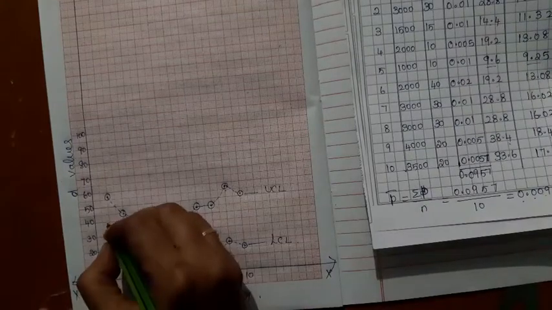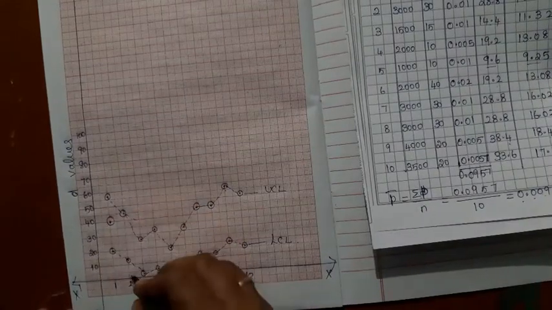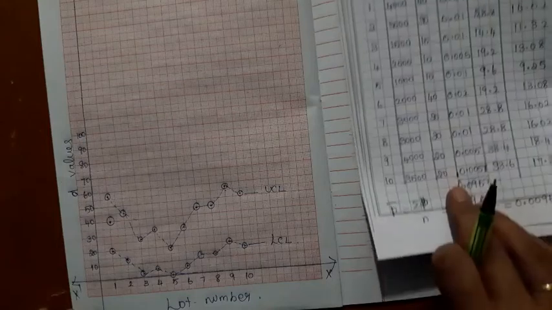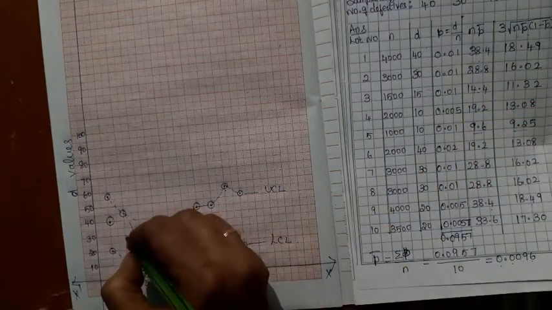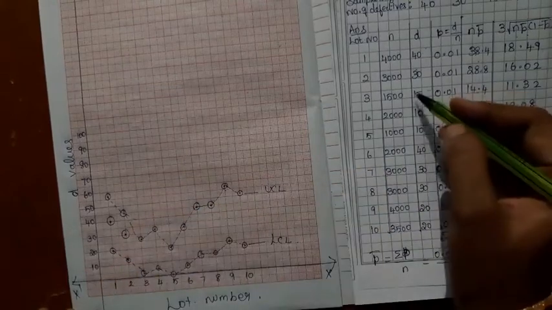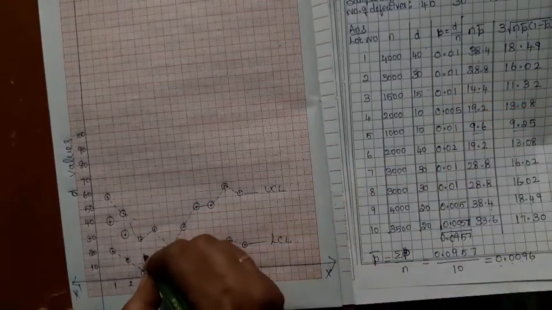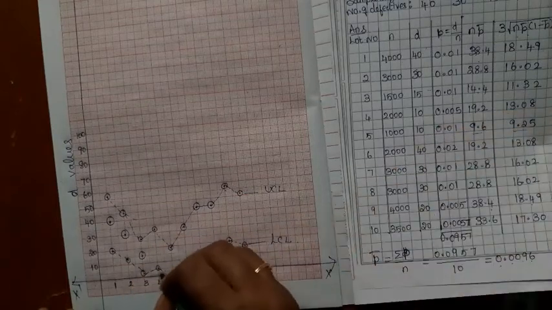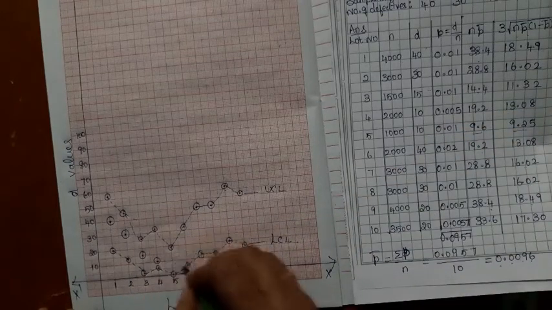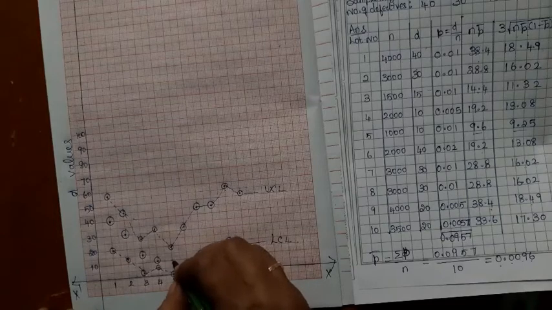Now let us plot the D values. The first value is 40. The second value, D values I am plotting, right? 40. Then it is 30. The third one is 15. Fourth one is 10. Fifth one is also 10.